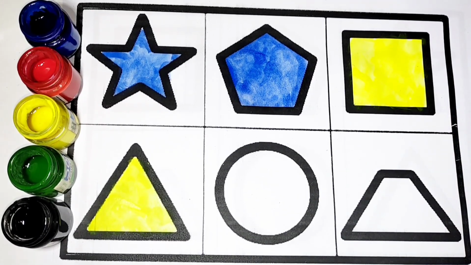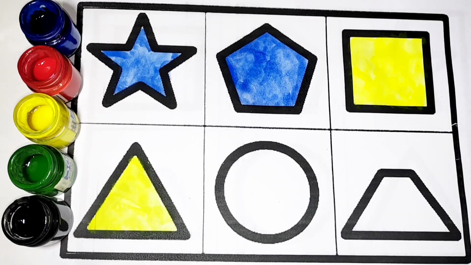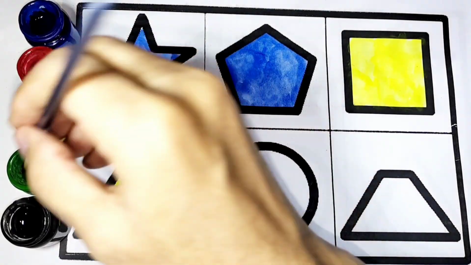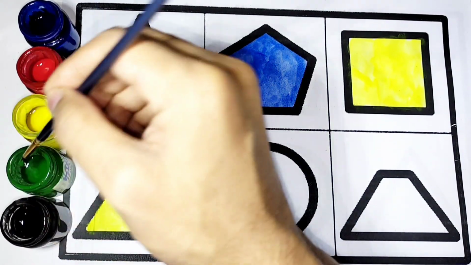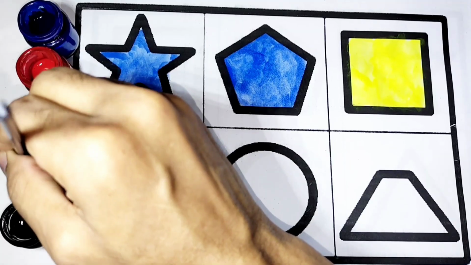Kids, the next one is circle and now we're using the color of green. Now we're mixing the color of green.